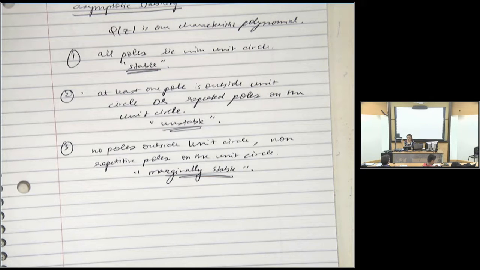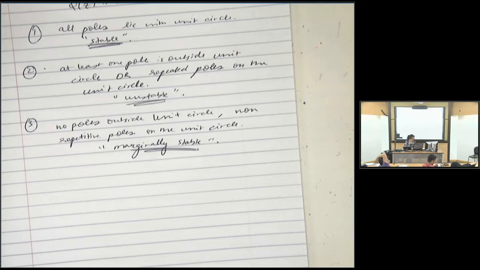It does not go to infinity also. It oscillates between 1 and -1 continuously, right? So it's bounded between those two values, 1 and -1, but does not converge to any one of them. That's the meaning of marginally stable. When it's absolutely stable, it converges to a single value. And when it's unstable, it goes to infinity.